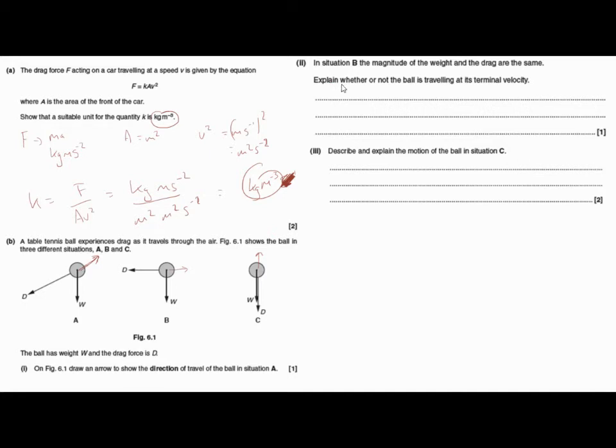Part II, is the ball moving at terminal velocity in B? And it says the magnitude and weight of the drag are the same. So that might lead you to think that it is travelling at a terminal velocity because the magnitude of the drag and the weight are the same. But this can't be the case, right? Because think about it, what's the resultant force? It's somewhere here. So there is a resultant force.